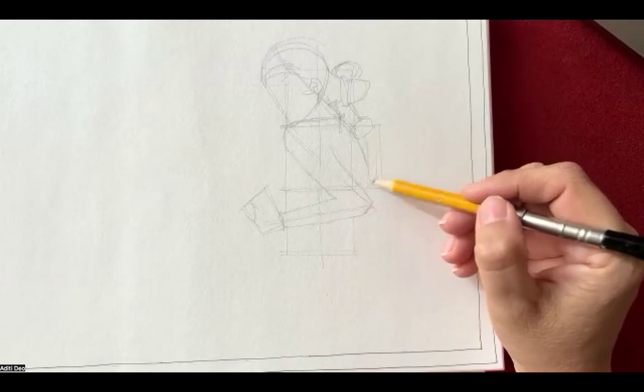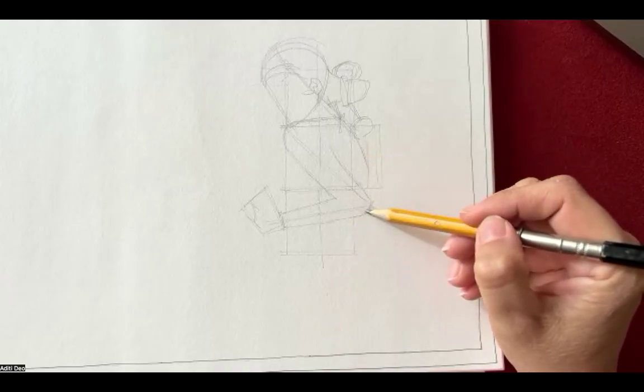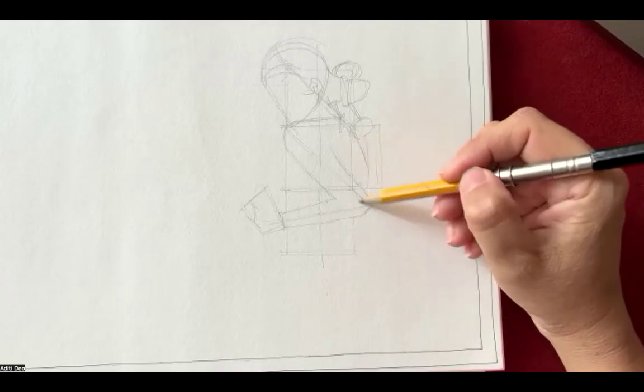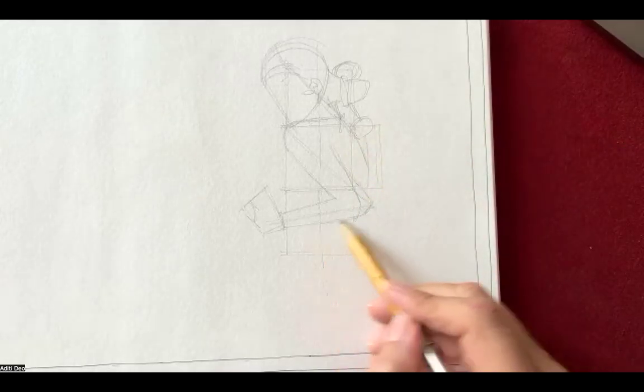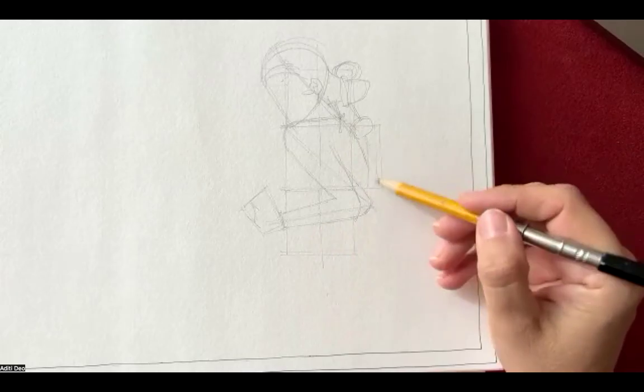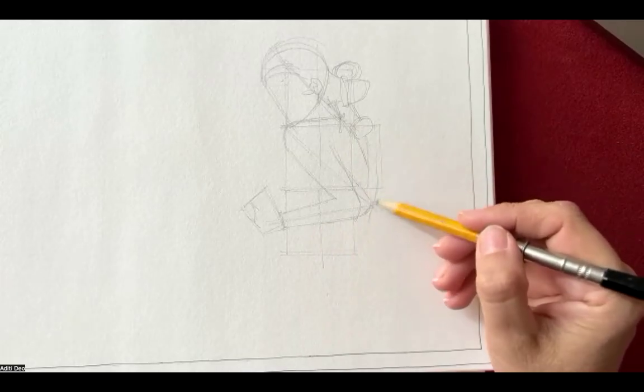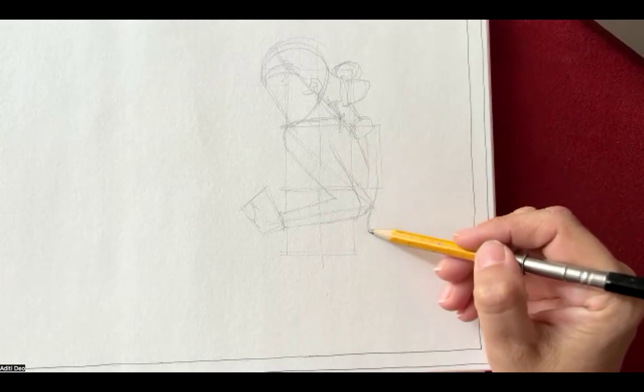And the back comes straight down. I think my elbow has gone out a bit too much. I'm going to bring it inward now, so that her back comes from here.